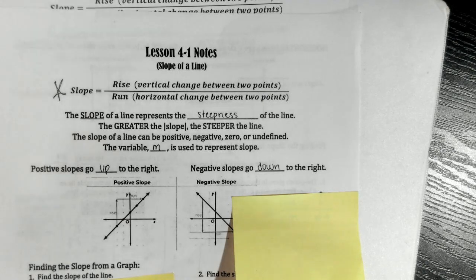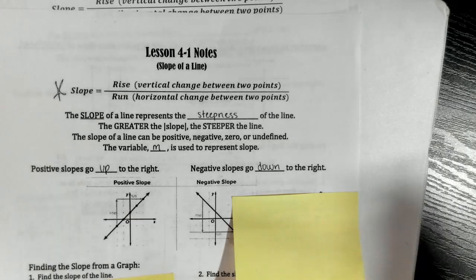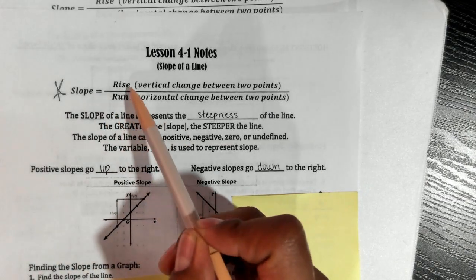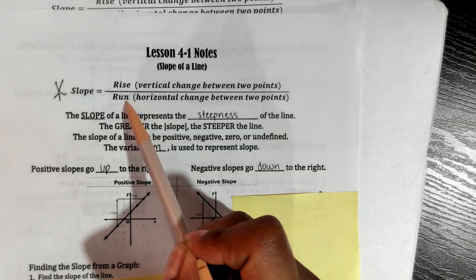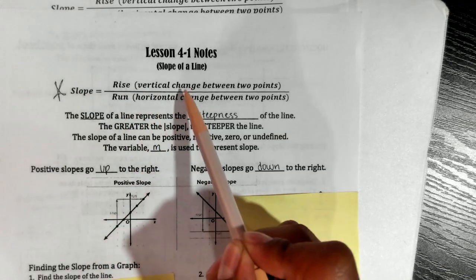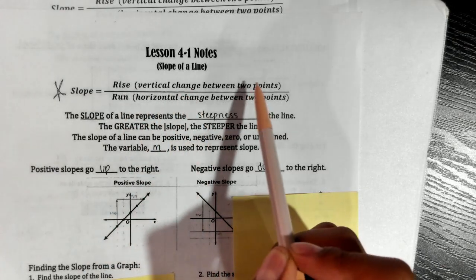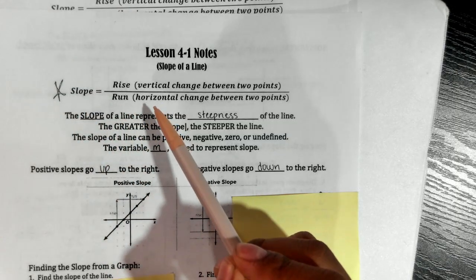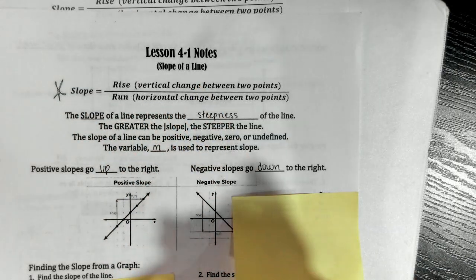All right, new chapter, chapter 4, all about slope. So lesson 1, we'll be looking at slope of a line. First thing, definition of the slope here, we have that it's the rise over the run. The rise is a vertical change between 2 points, and the run is a horizontal change between the 2 points.